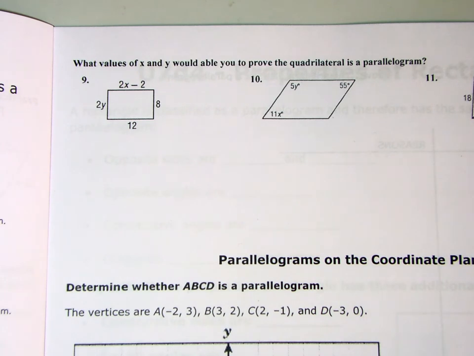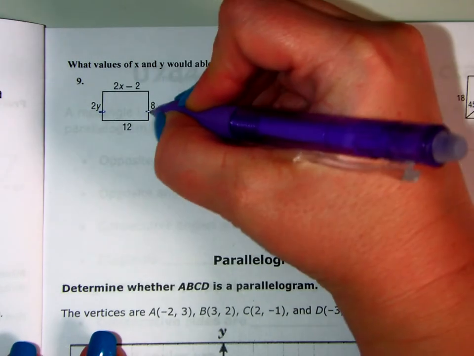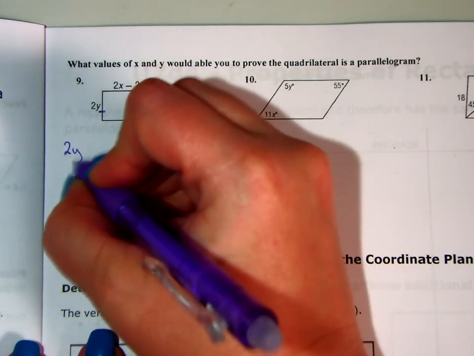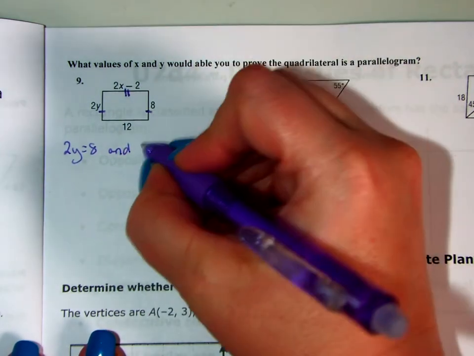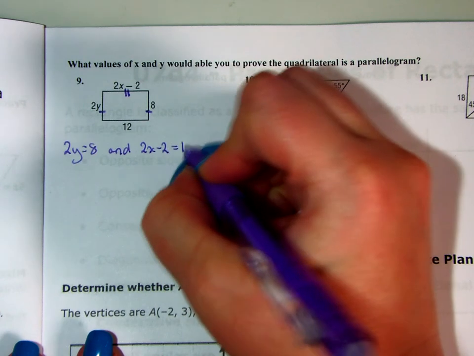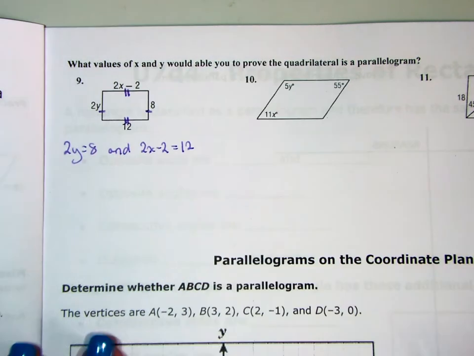All right, what values of x and y would enable you to prove the quadrilateral is a parallelogram? So on this one, I have information about the side lengths. So which theorem, 1, 2, 3, 4, 5, should we be trying to prove on number 9? We're trying to apply 2, right? I want to show my opposite sides are congruent. So if I can show that the 2y and the 8 equal each other, and the 2x minus 2 and the 12 equal each other, then this would be a parallelogram.